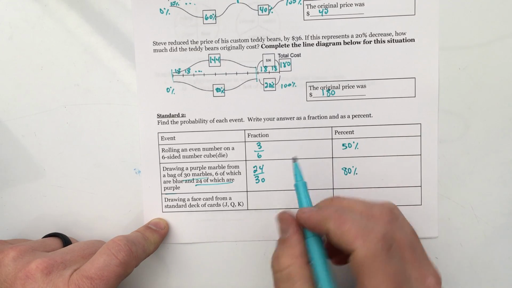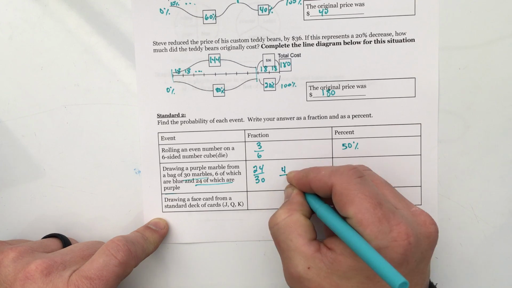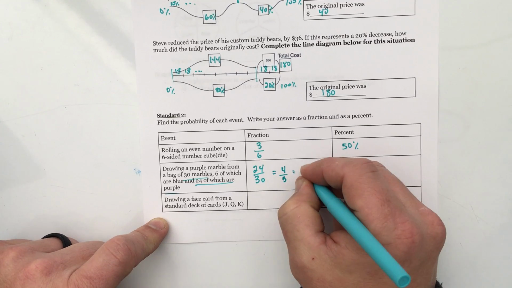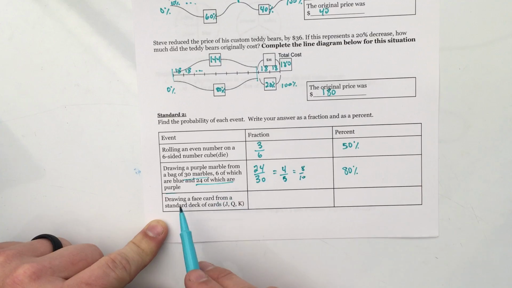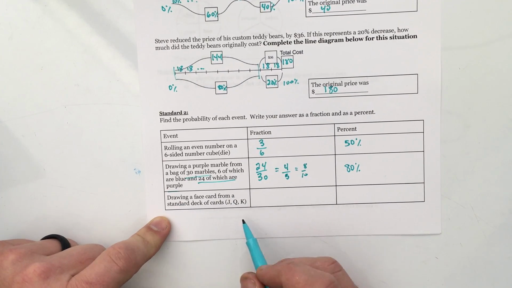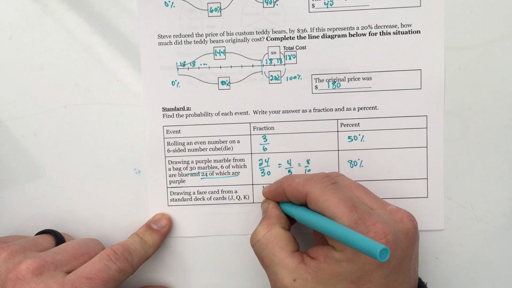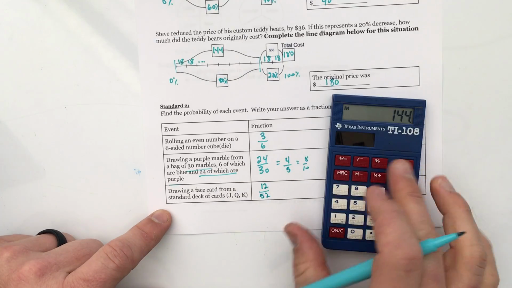Right? If I divide this by 6 over 6, I get 4/5, which is equal to 8/10, which is equal to 80%. Drawing a face card from a standard deck of cards. There's 4 jacks, there's 4 queens, and there's 4 kings. So in total, there's 12 face cards out of 52 total cards.